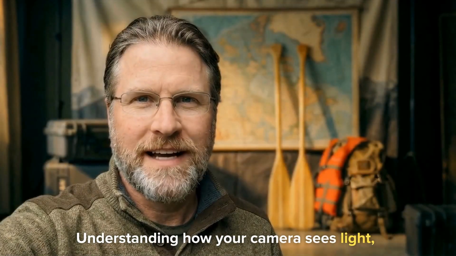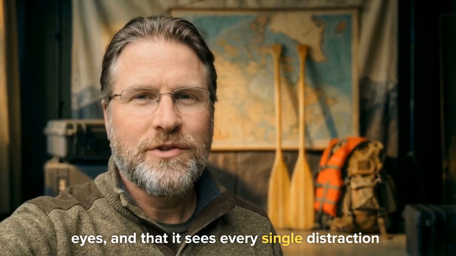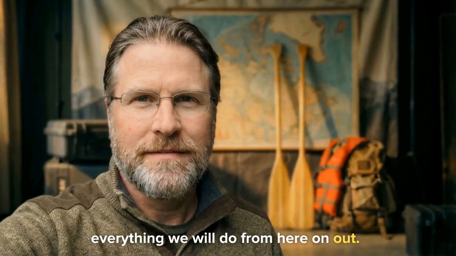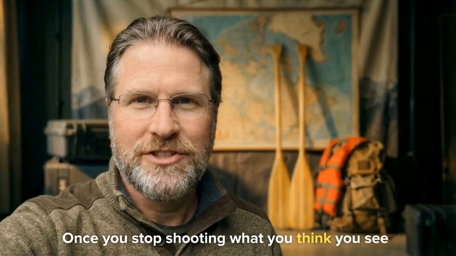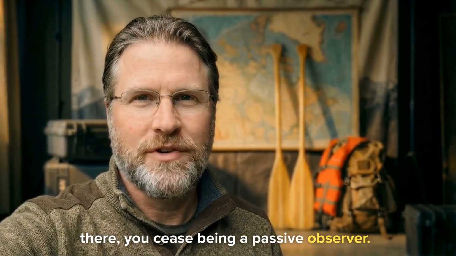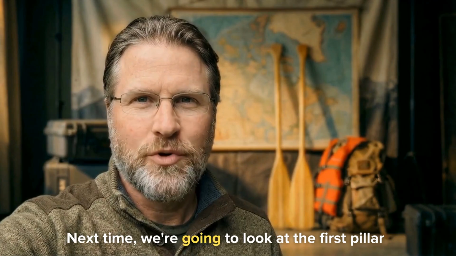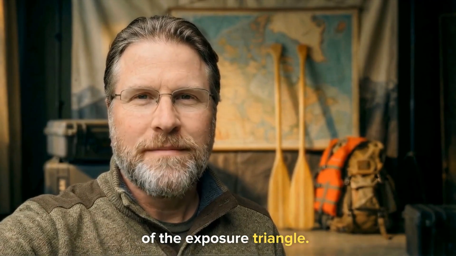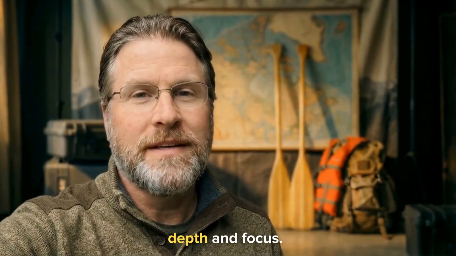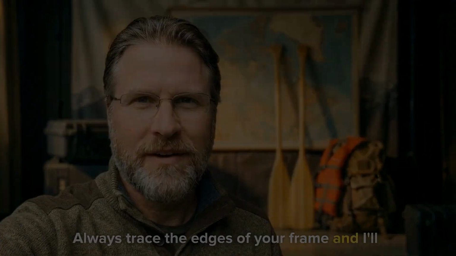Understanding how your camera sees light, recognizing that its bucket is smaller than your eyes, and that it sees every single distraction your brain ignores, is the foundation of everything we will do from here on out. Once you stop shooting what you think you see and start shooting the light that is actually there, you cease being a passive observer. You stop reacting to the world and start shaping it. Next time, we're going to look at the first pillar of the exposure triangle. We're going to talk about the physical pupil of your lens and how you can use it to control depth and focus. I'm Dale Sinclair. Always trace the edges of your frame, and I'll see you on the path.